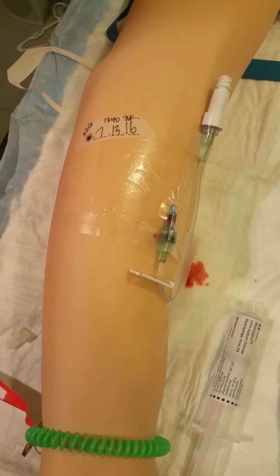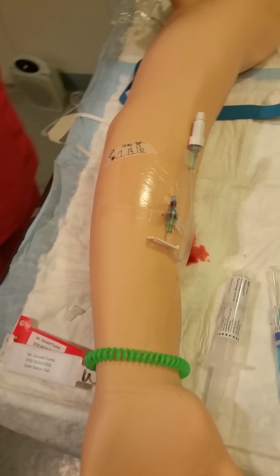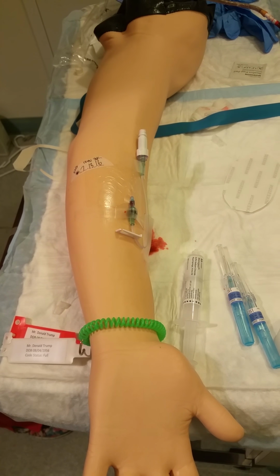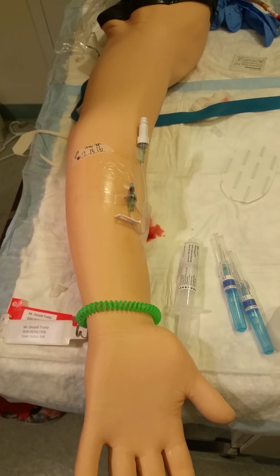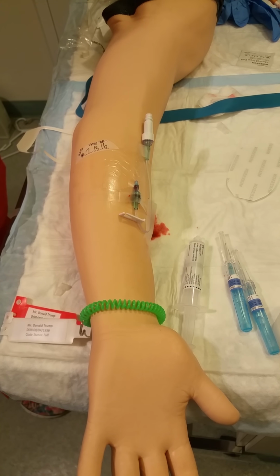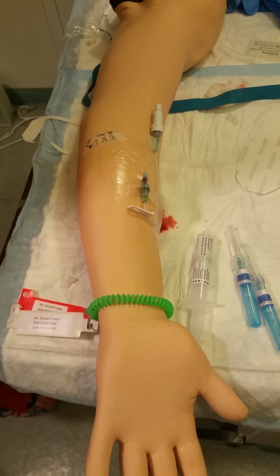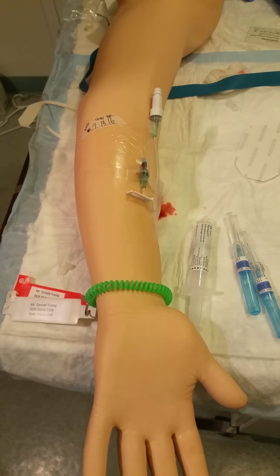And the IV is initiated. We have a peripheral IV with a saline lock in place. The location is the left anterior forearm, 22 gauge catheter. I was successful on my first attempt starting this peripheral IV for our celebrity patient, Donald Trump.